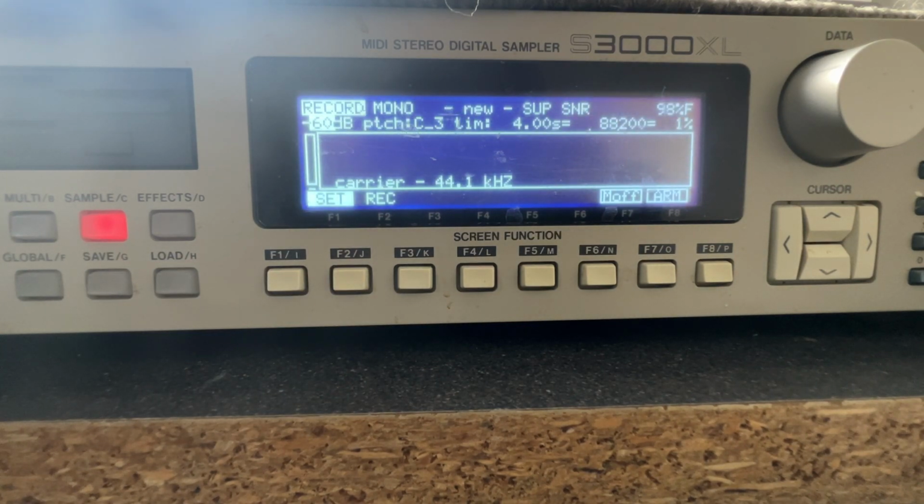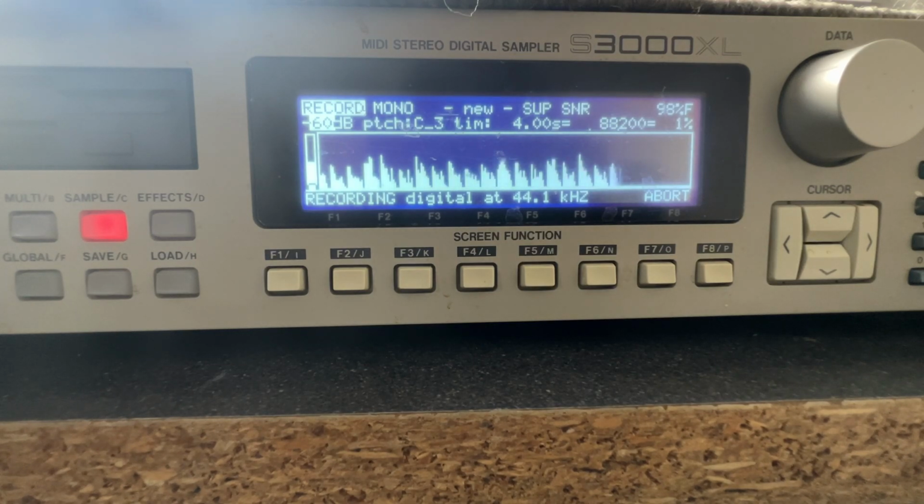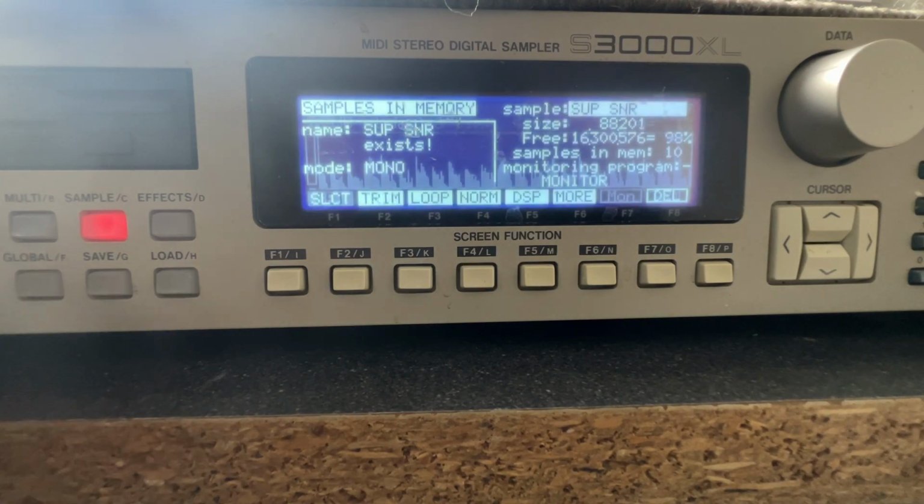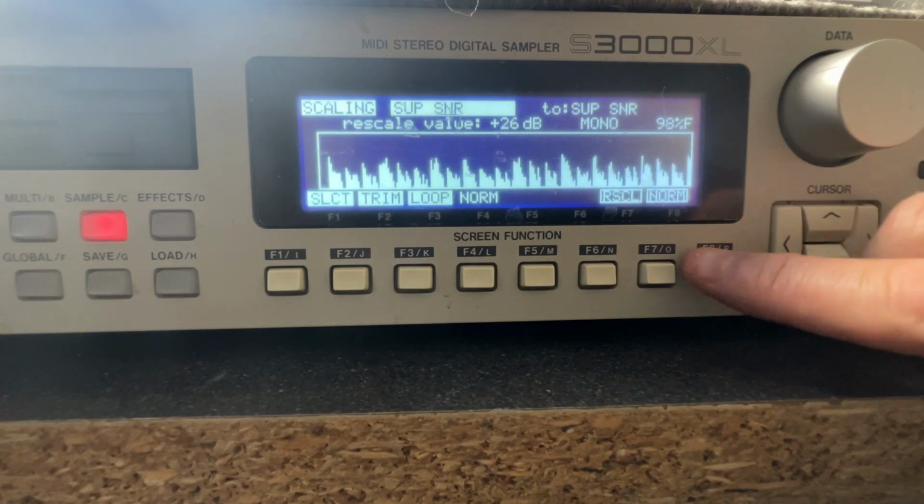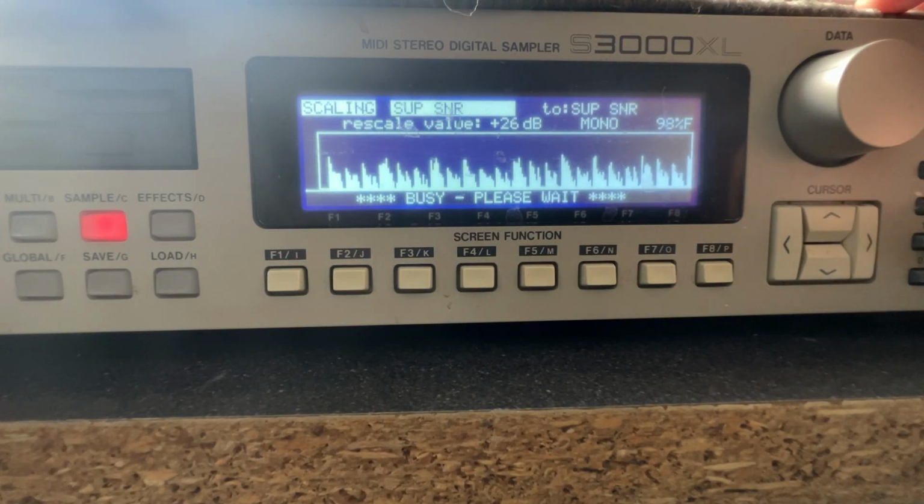See if I can line it up. Normalize and trim again.